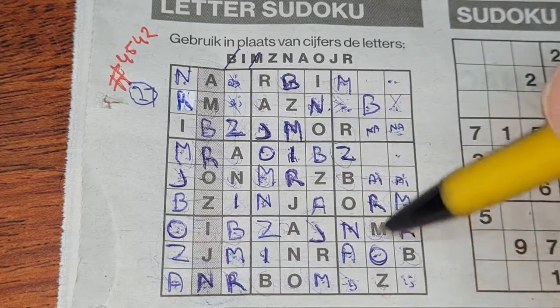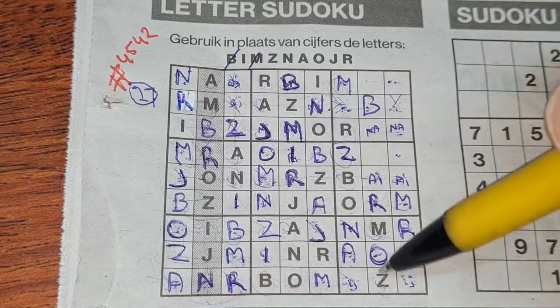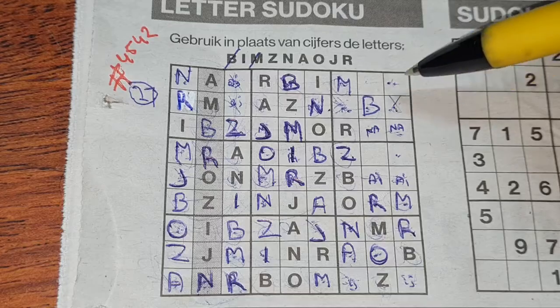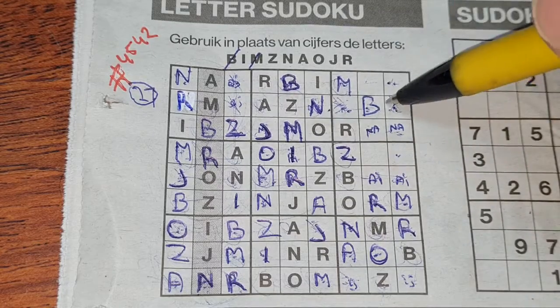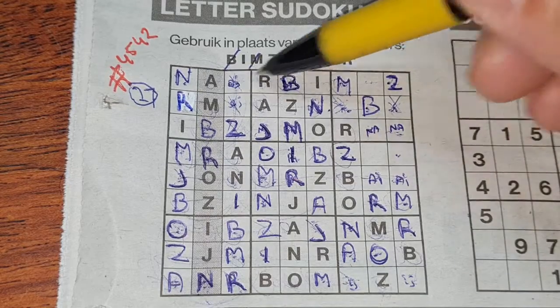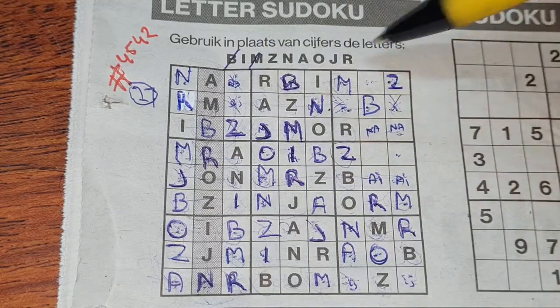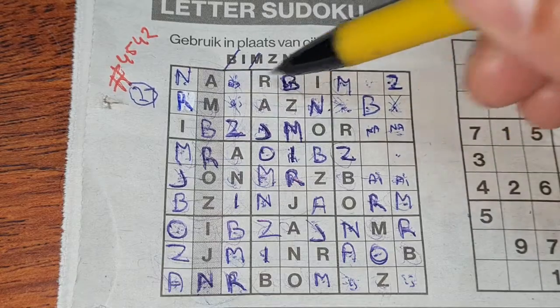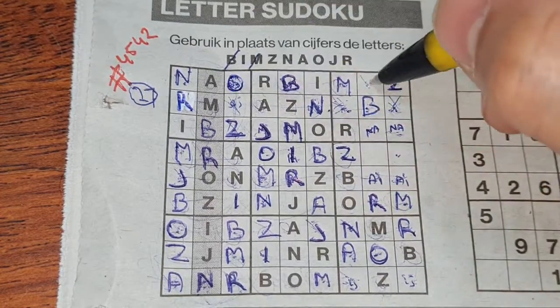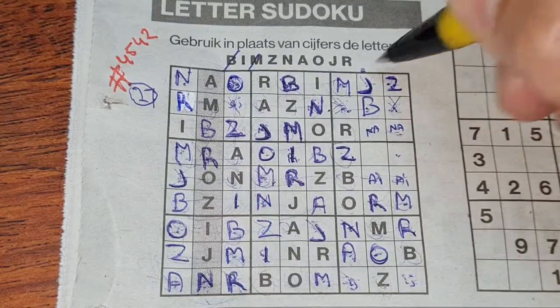Z in this column. Z in the column next. So in the last column, two places left for the Z should be here or there. We see there Z, no Z there, Z should be there. So now we have two missing letters in the first row. The OJ are missing. We have an O there, so no O there. O should be there, and the J goes there.